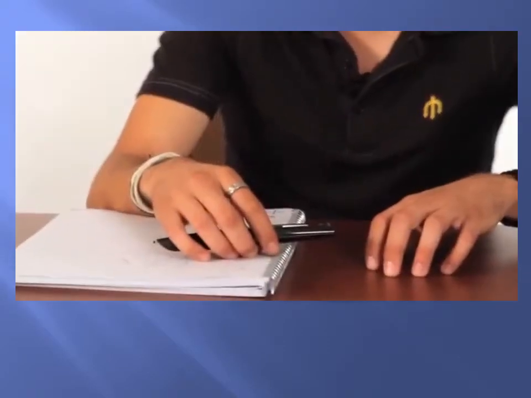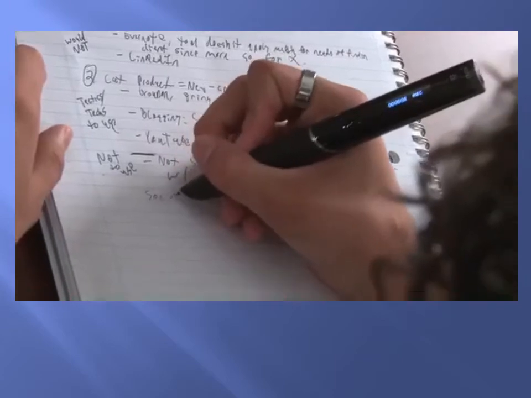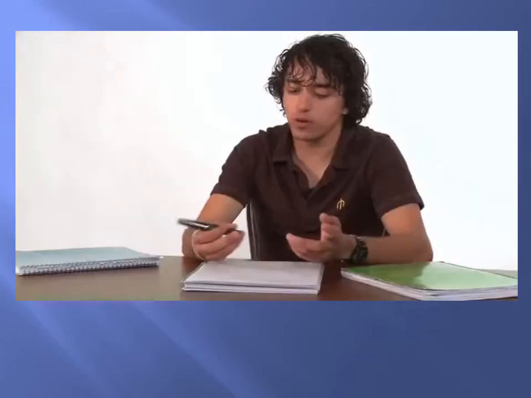I feel the way the Livescribe pen has changed my note-taking when I'm in class is I'm able to not try to rush writing down what's being said. Oftentimes a teacher goes through the slides and you're just trying to capture everything that's on the slides as well as what's being said, and you're kind of like, well, which one do I worry about? I feel with this, I can find my perfect balance.